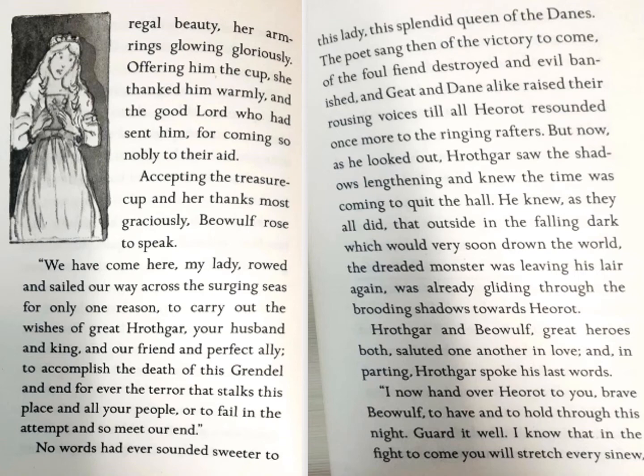No words had ever sounded sweeter to this lady, this splendid queen of the Danes. The poet sang then of the victory to come, of the foul fiend destroyed and evil banished, and Geat and Dane alike raised their rousing voices till all Heorot sounded once more to the ringing rafters.